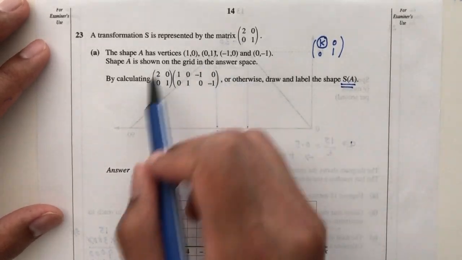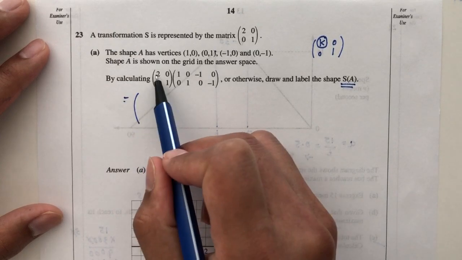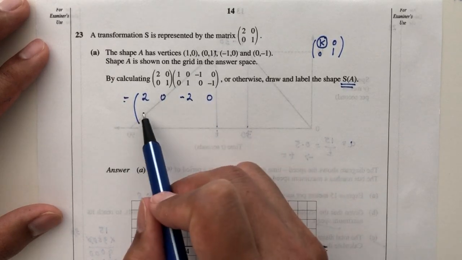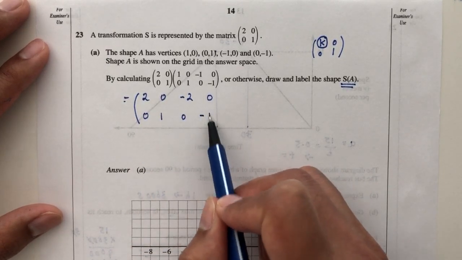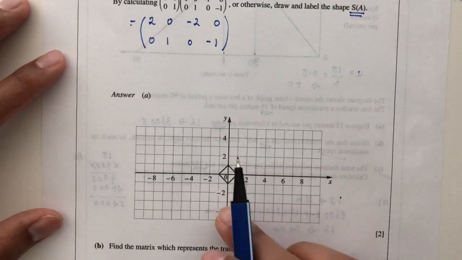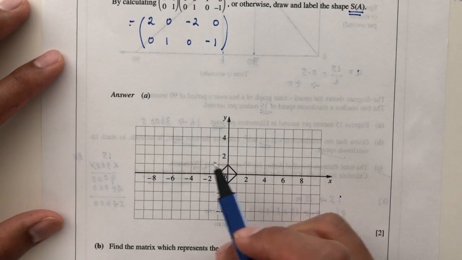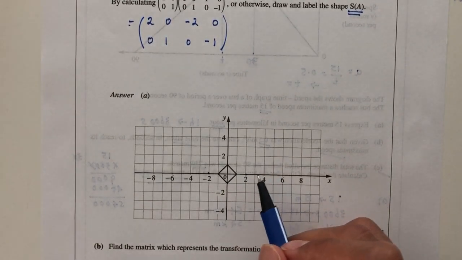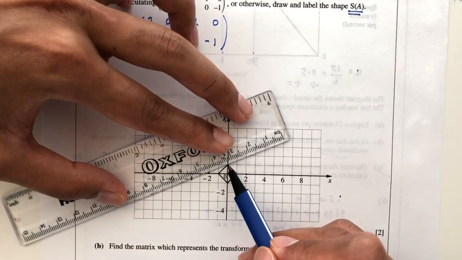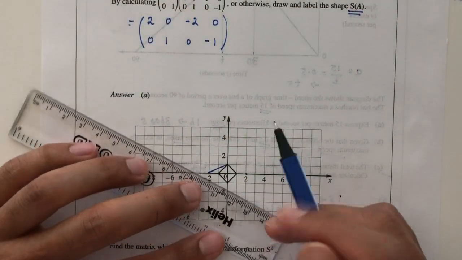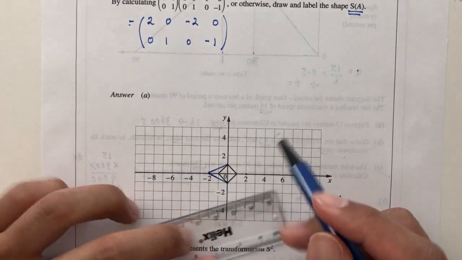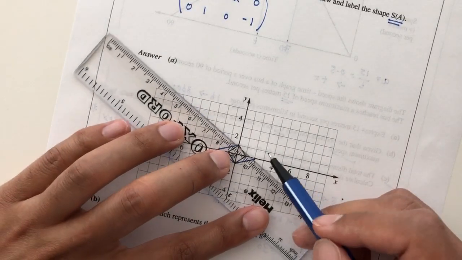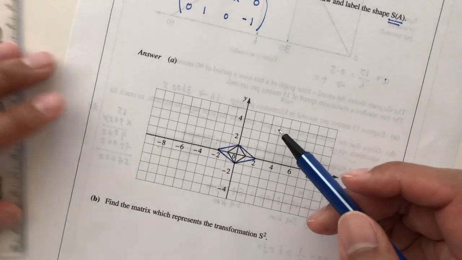So pretty easy. Let's find the value of this. So rows by column, this will be 2, 0, minus 2, 0. This will be 0, 1, 0, minus 1. So that will be the image of A after this transformation. So 2, 0 will be here, minus 2 will be here, and this one the same. So the image will be this, this, and the last one here. That will be the image.